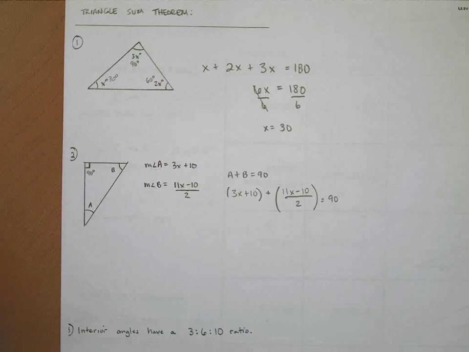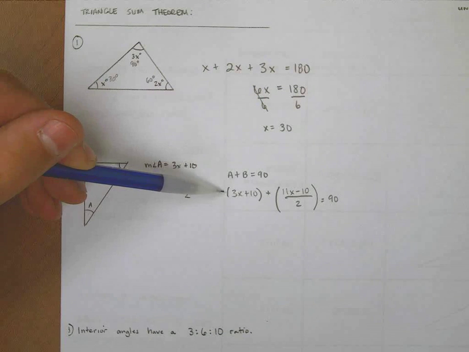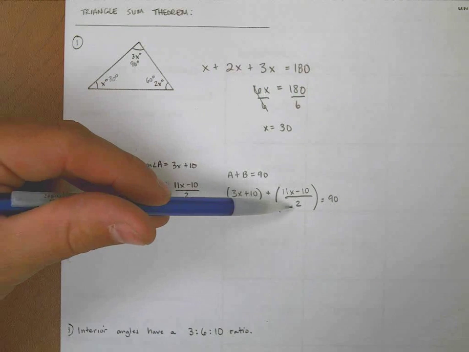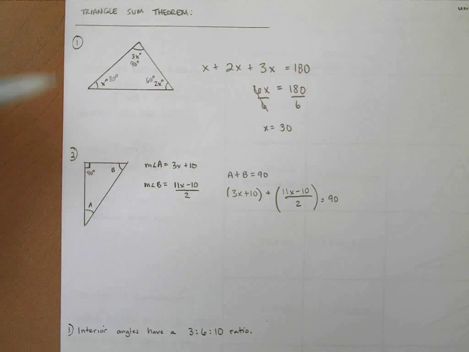So now this one's a little bit more complicated, probably a little bit scarier just because it involves a fraction. But I'll tell you this, the easiest way to get rid of fractions is to multiply every single term in the equation by the common denominator. In this case, this is just 2, right? Would be the common denominator.